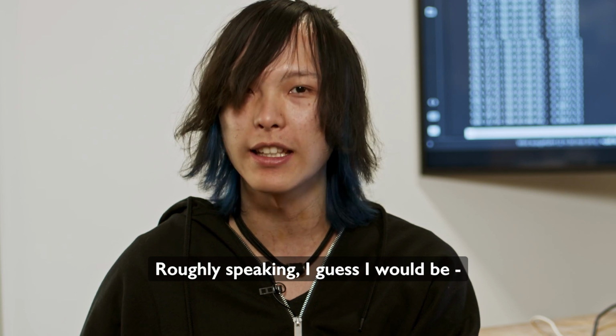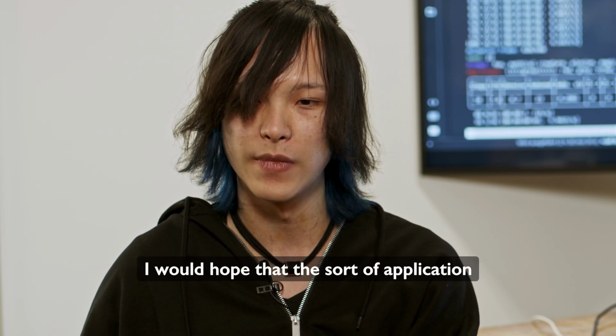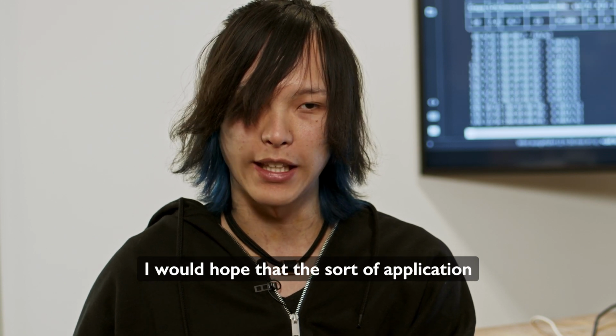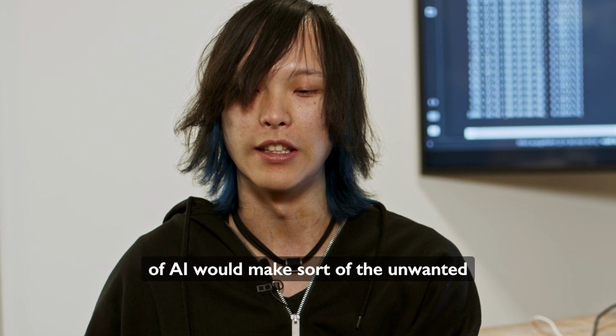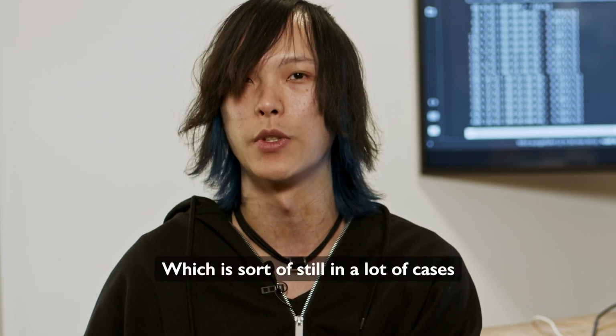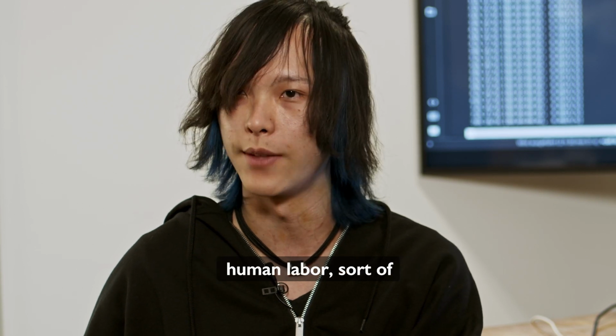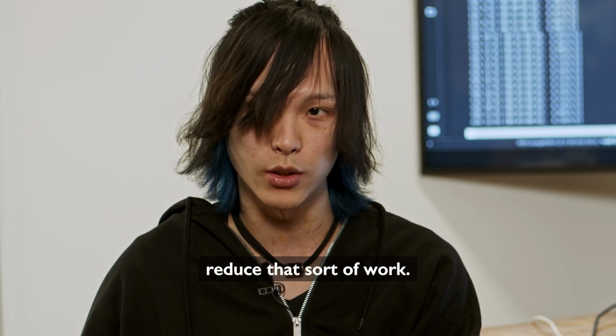Roughly speaking, I would hope that the application of AI would make the unwanted work, like watching a lot of videos and sorting them out, which is still in a lot of cases annoying human labor, something you can reduce using these technologies.